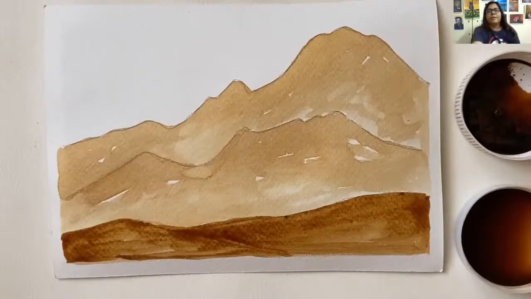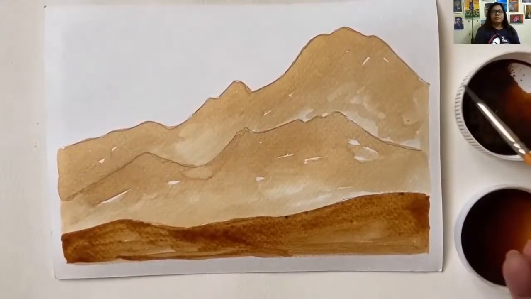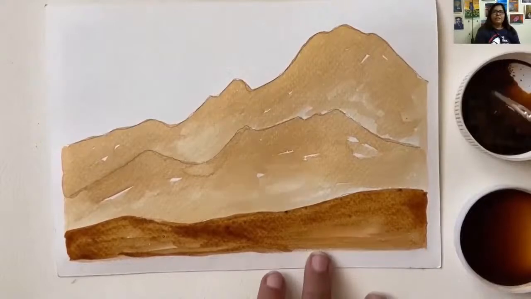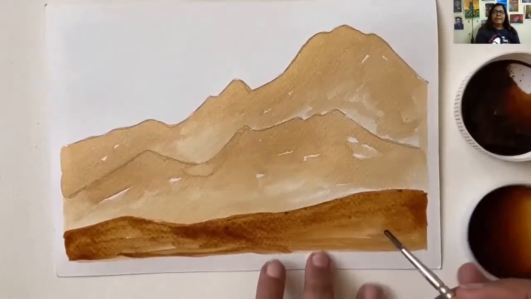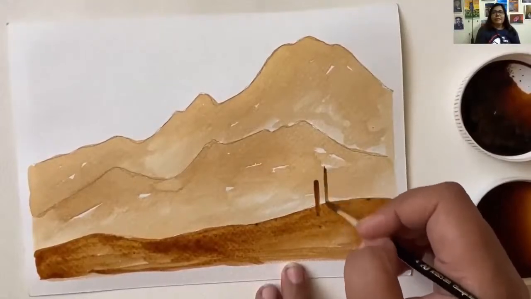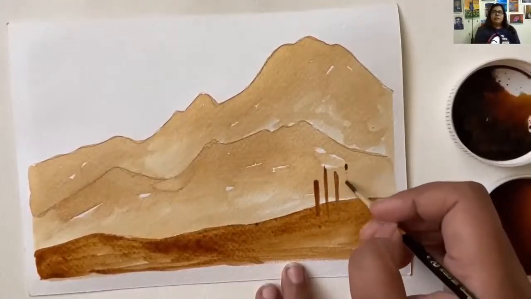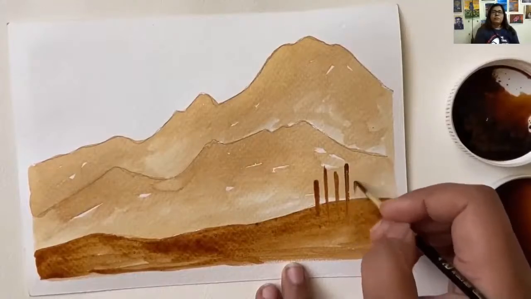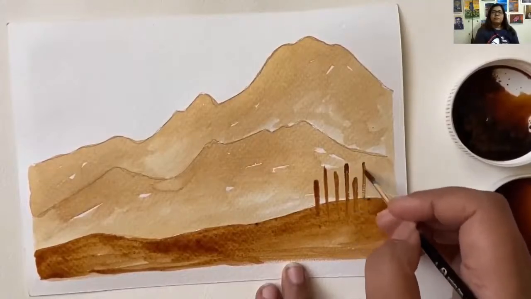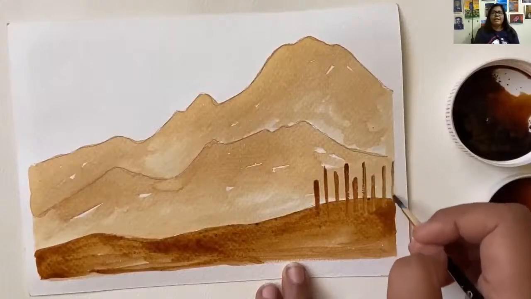Let's see how we will make the pine trees. Here I have a thin brush. Just dip it in the other, darker container, where there is more coffee and less water. And then draw straight lines like this.